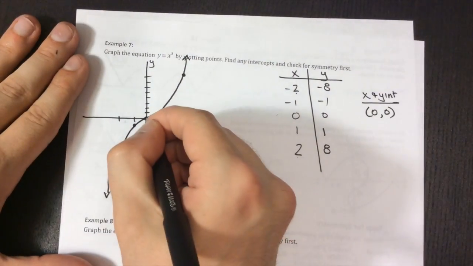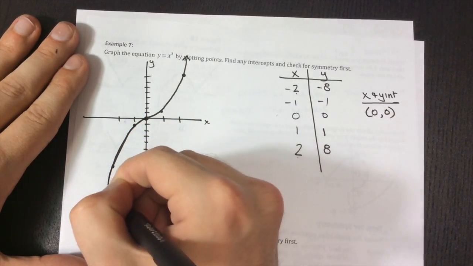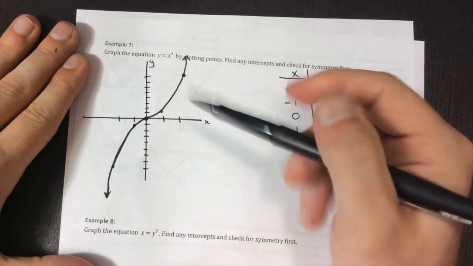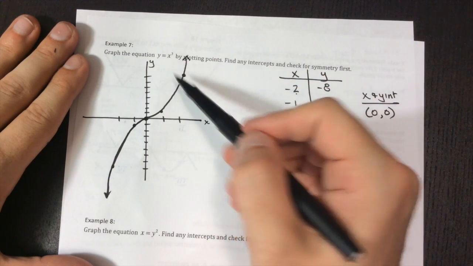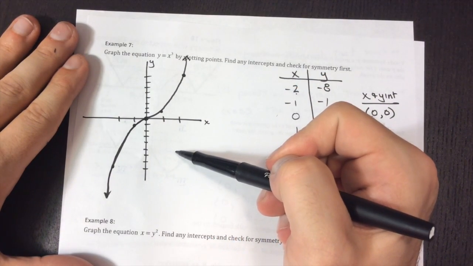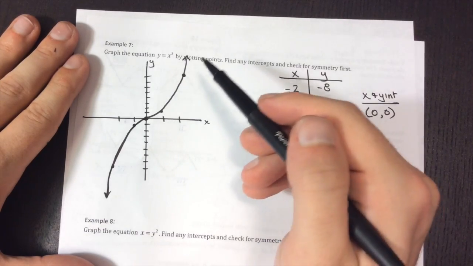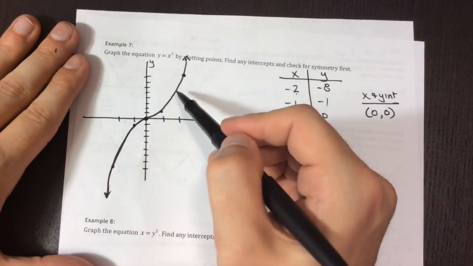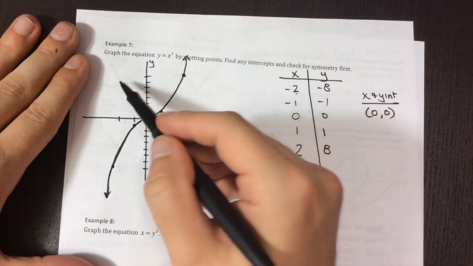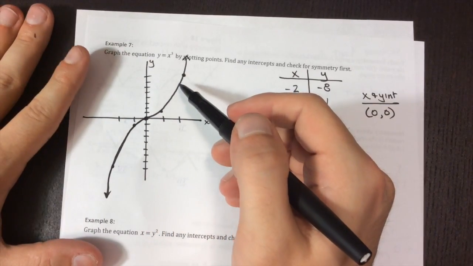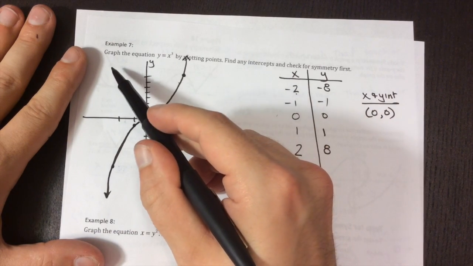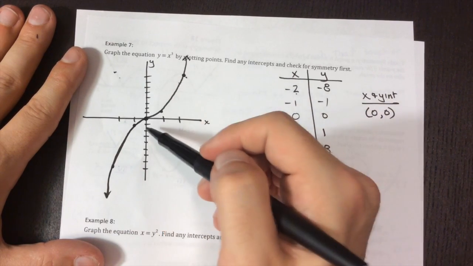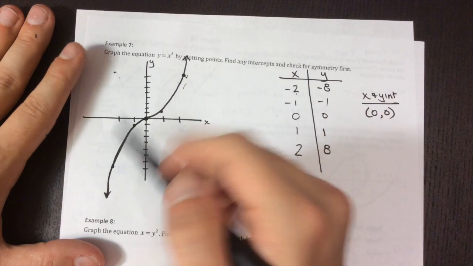If we look at this graph, is it symmetrical about the x-axis? If I plugged in a negative y, I am not going to get the same thing back out. Likewise, is this symmetrical about the y-axis? No. Visually, you can tell that it's not symmetrical about the y-axis because it's not the same in these two quadrants. Is it symmetrical about the origin?